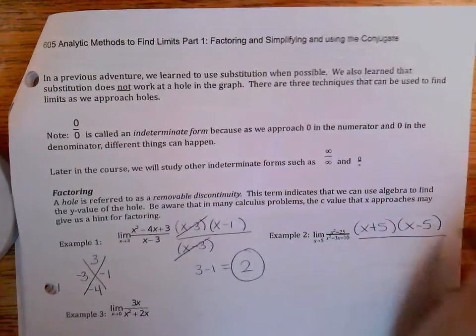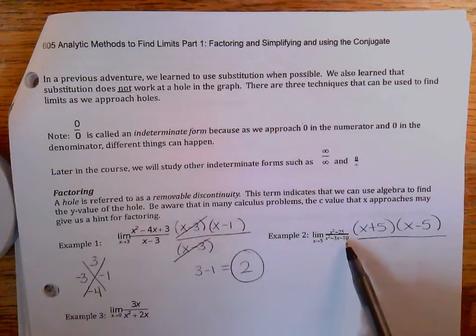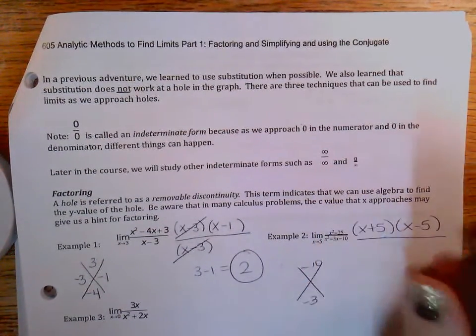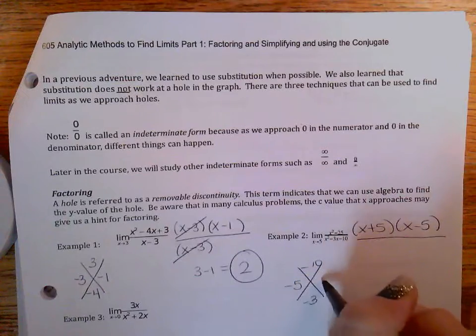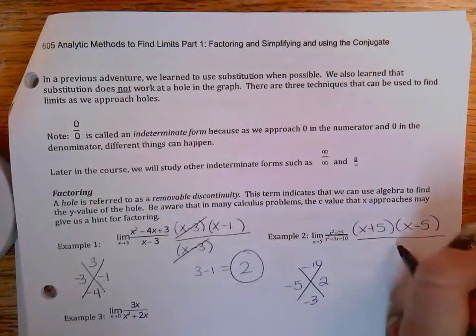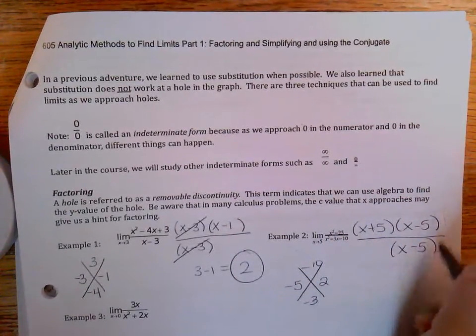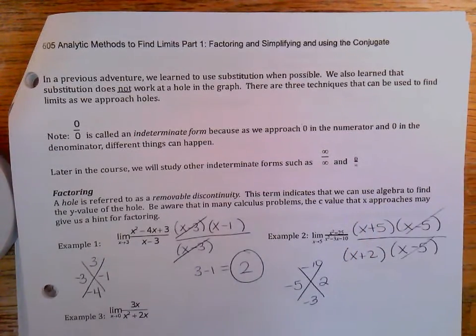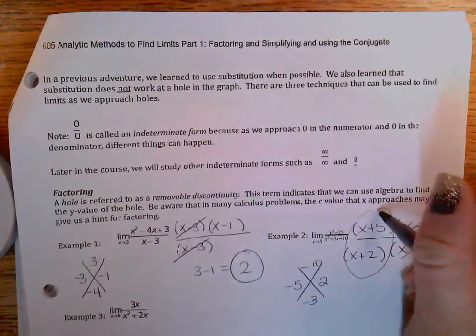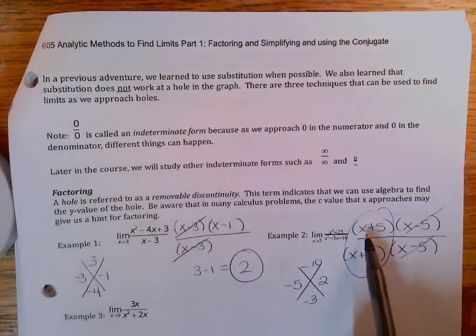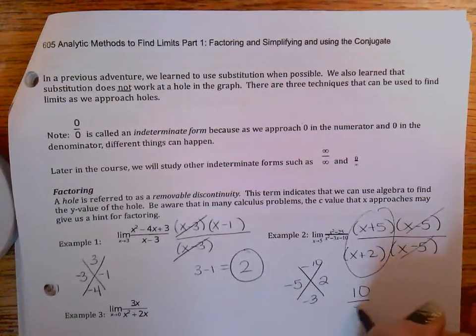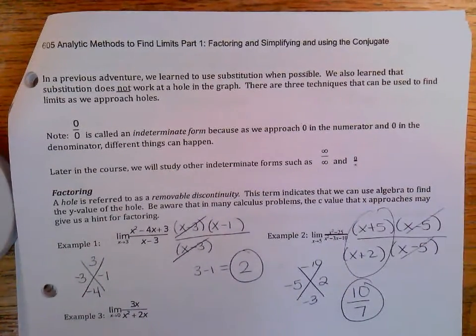The denominator, I'm looking for the factors of -10 that add up to -3. -5 times +2. So the x minus 5 will cancel, and I will have x plus 2 left. Now I'm going to plug 5 into the numerator and denominator. 10 over 7. So my limit is 10 over 7.